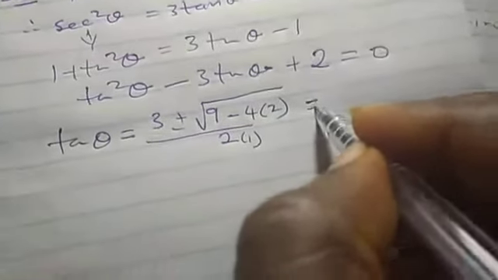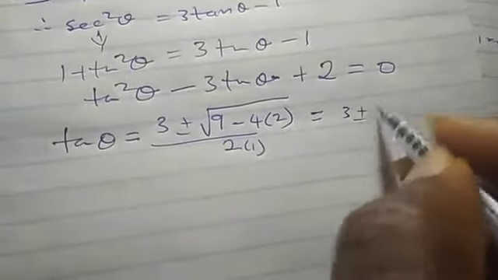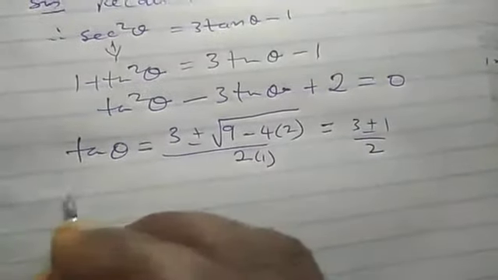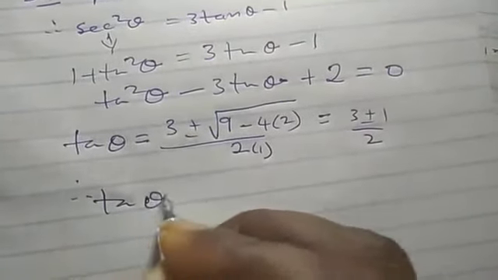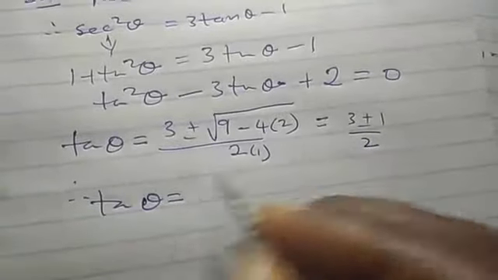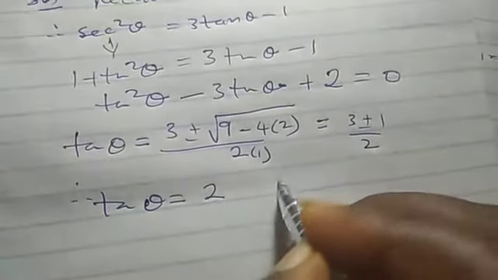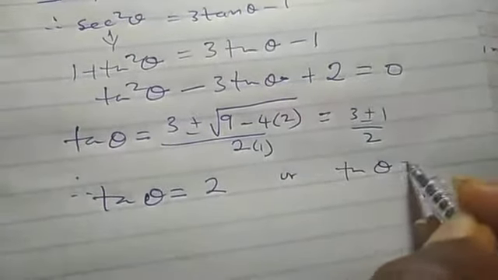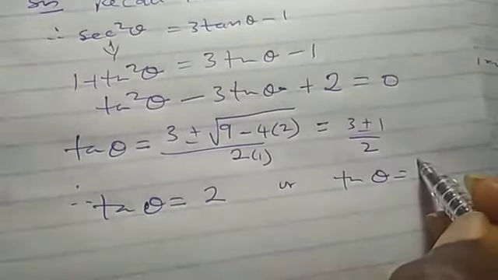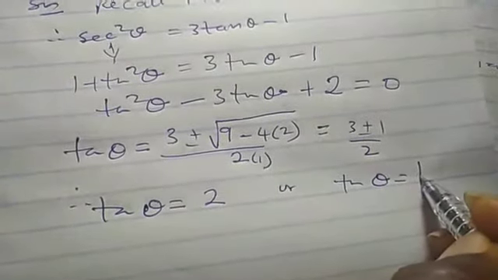So finally, our answer there will be 3 plus or minus 1 over 2. From that place, I can say that tan theta is equal to 3 plus 1 divided by 2, which is 2, or tan theta is equal to 3 minus 1 divided by 2, which is 1.